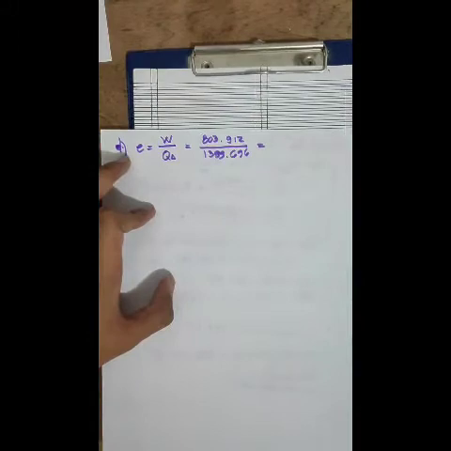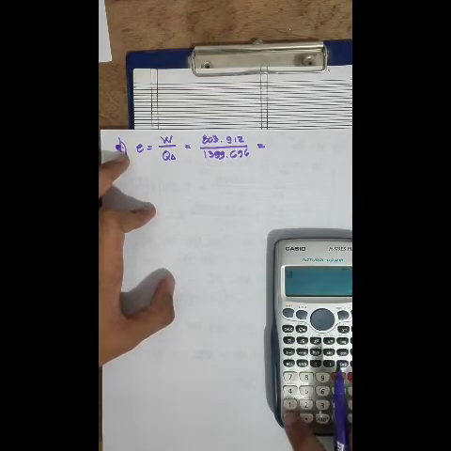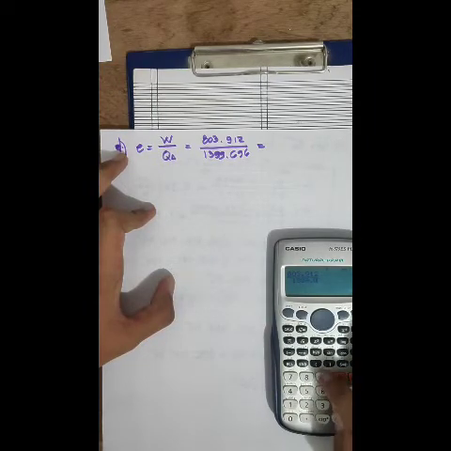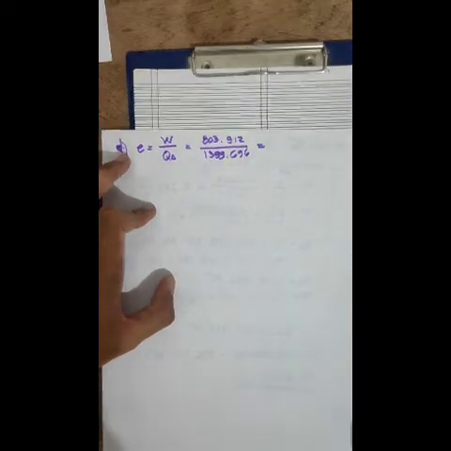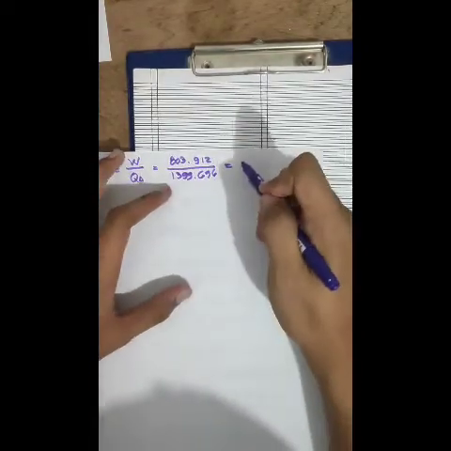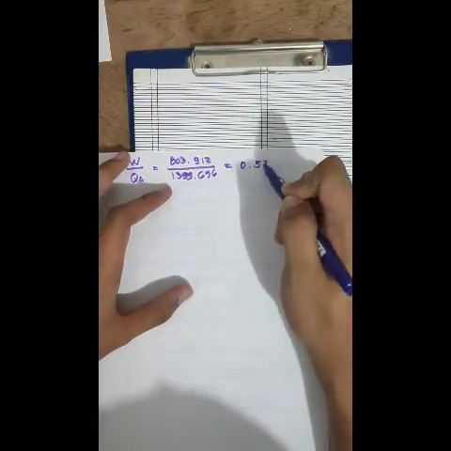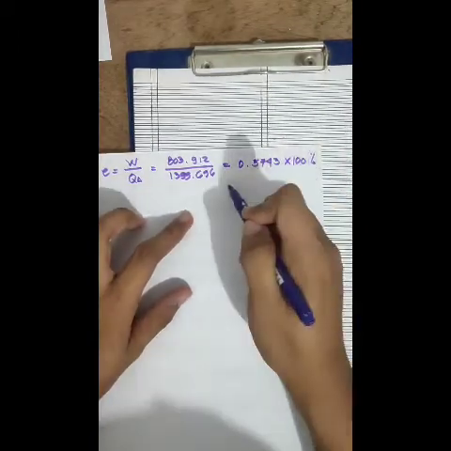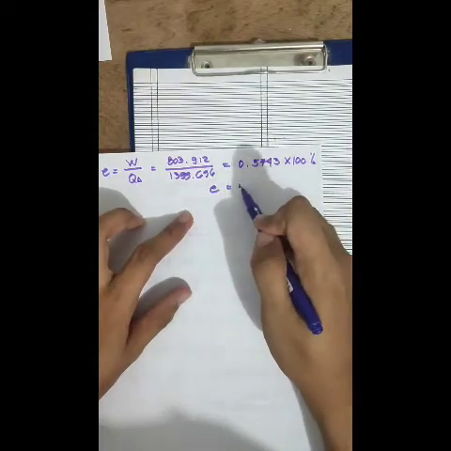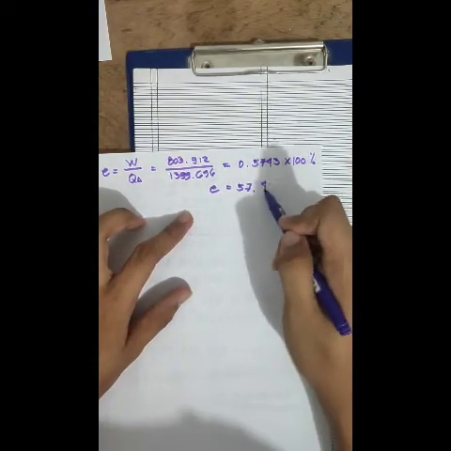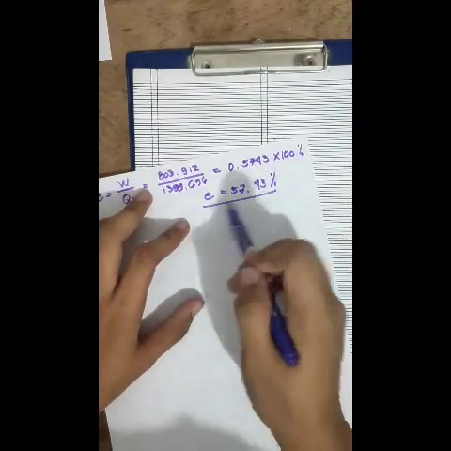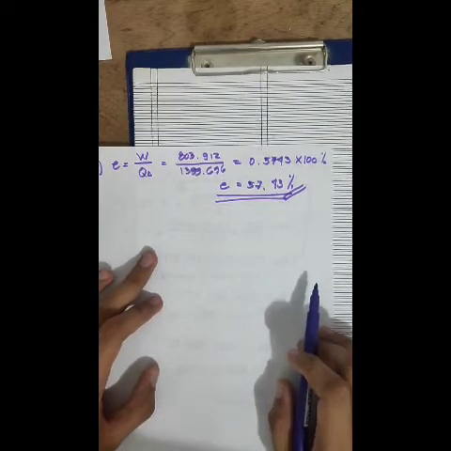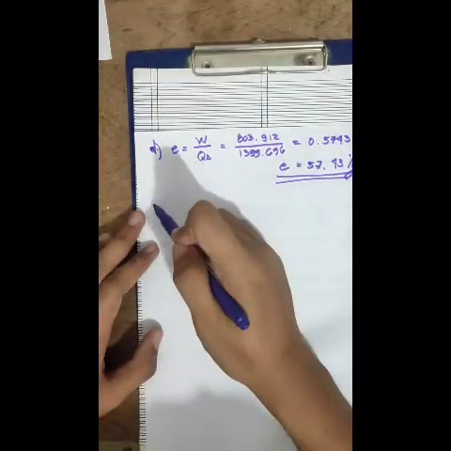So the efficiency that we can get here is equal to 803.912 over 1399.696, which is equal to 0.5743, and we can multiply it by 100% to make it a percentage. So the efficiency is equal to 57.43%. That's the efficiency, 57.43%.